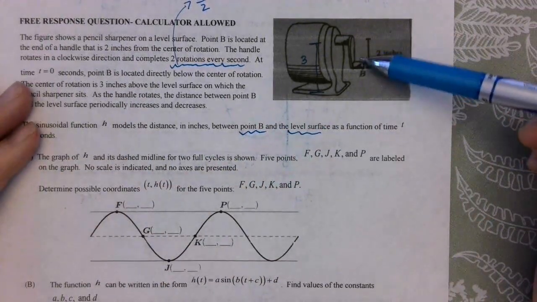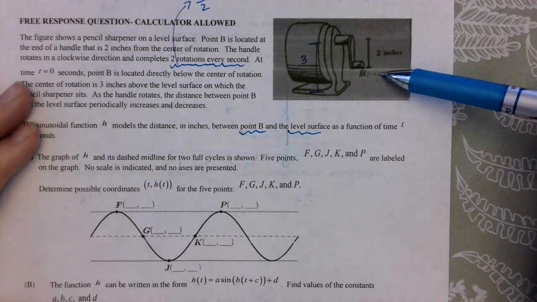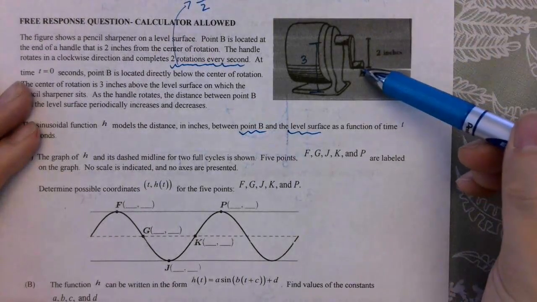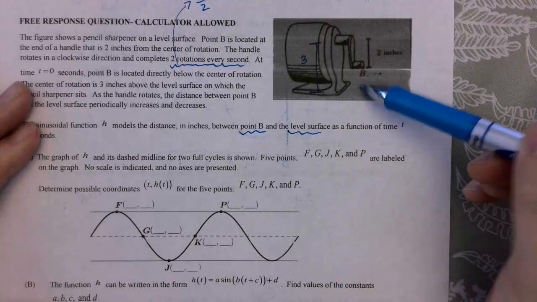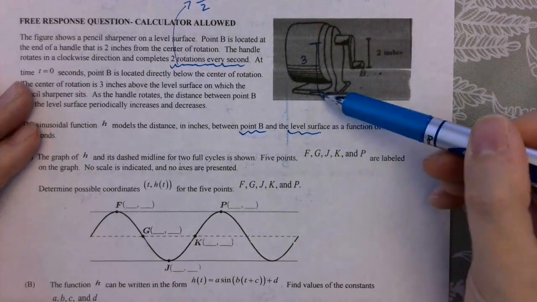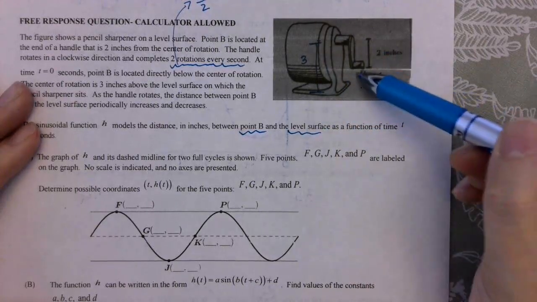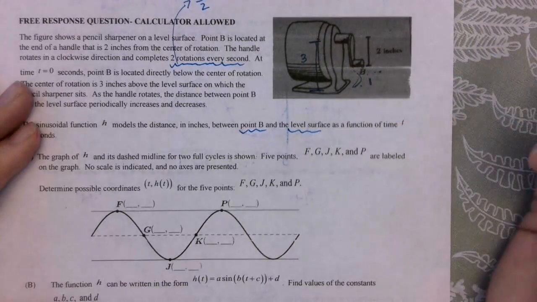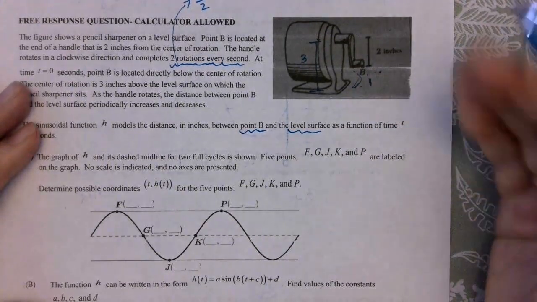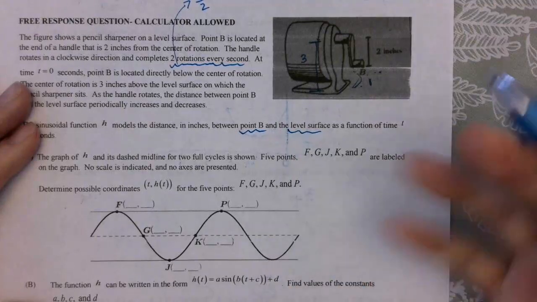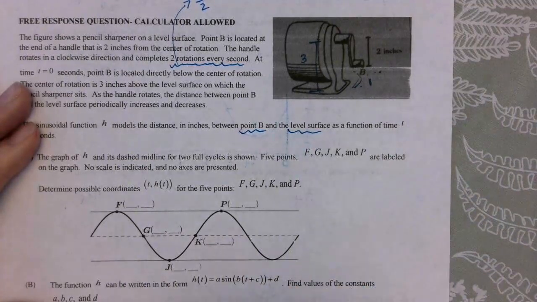Wouldn't you agree it's when it's like this, the starting point? What will be the distance between the end of the handle and the ground then? Okay, so this much is 2. From the ground to the center is 3. Then wouldn't that be 1? Okay, so when it's the lowest, the y value is going to be 1. That's how I like to start.